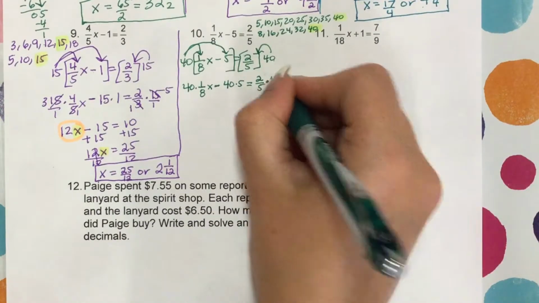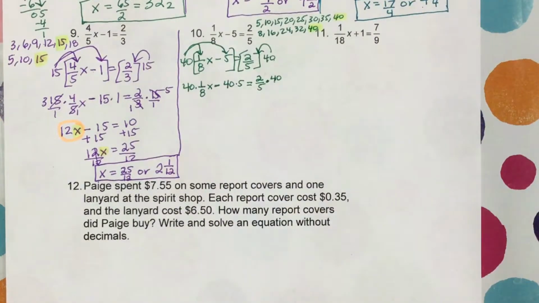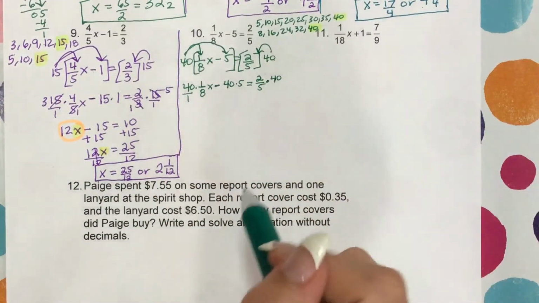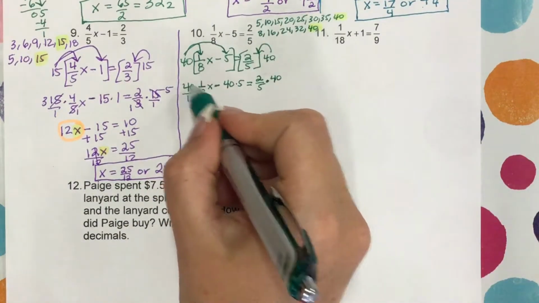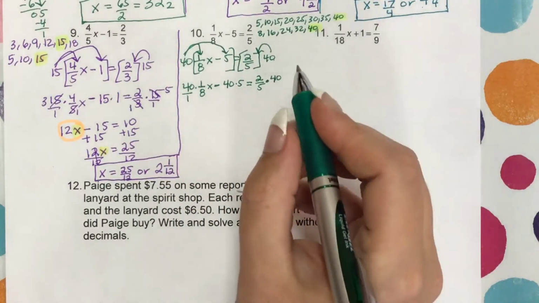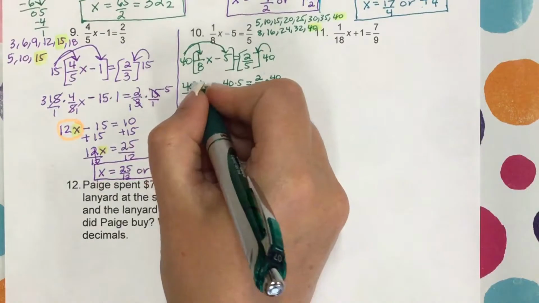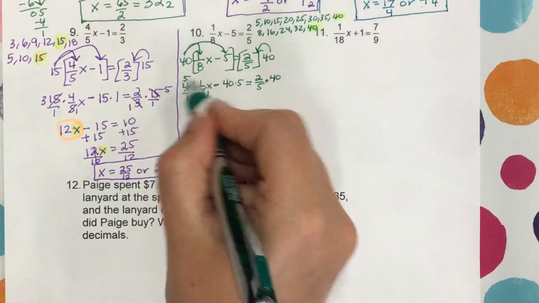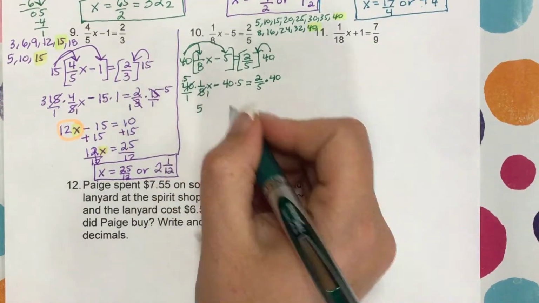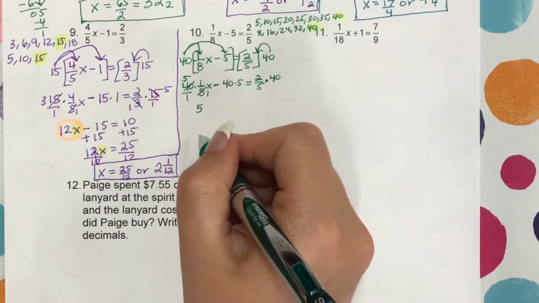Each one of these 40s I'm going to make a fraction, so it's going to be 40 over 1. And I'm multiplying fractions, so I'm going to look to cross cancel. I'm going to see if there's a common factor between 8 and 40, and there is. The common factor is 8. 8 goes into 8 one time, 8 goes into 40 5 times. Then I multiply across. 5 times 1 is 5. 1 times 1 is 1, so 5 over 1 is the same thing as 5.